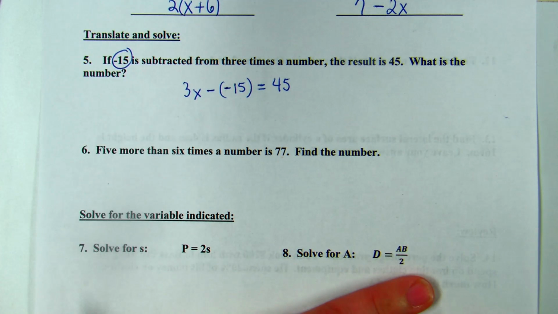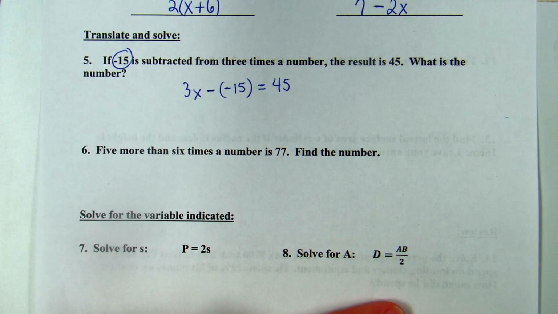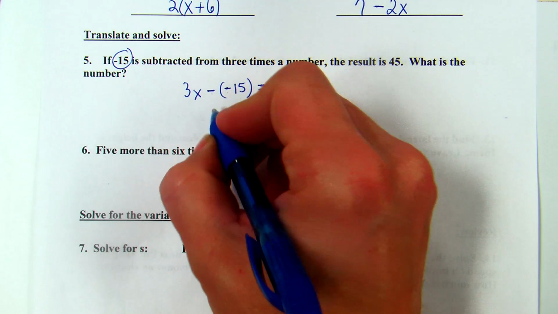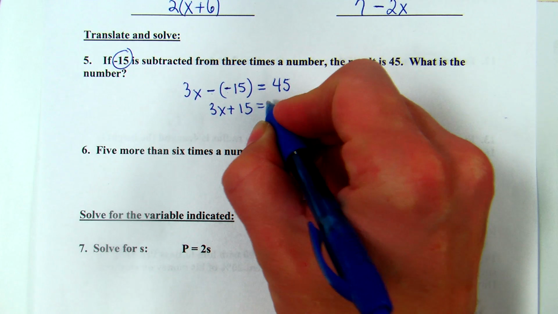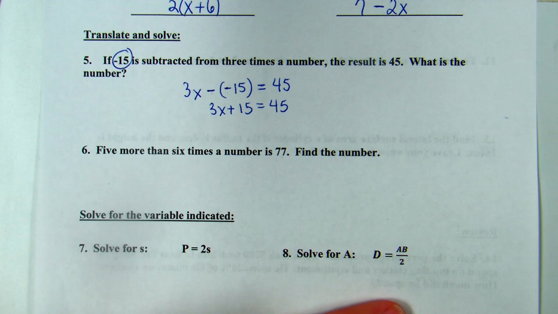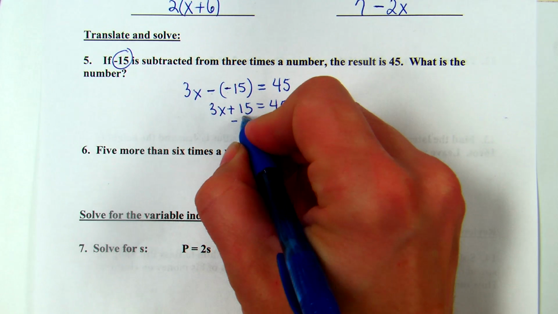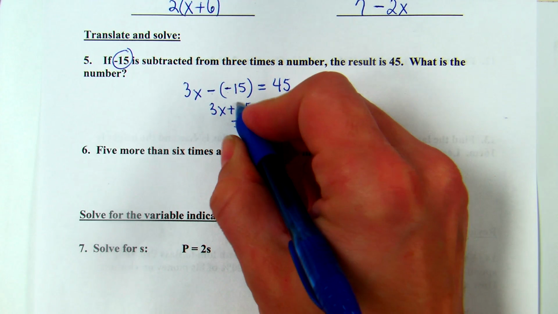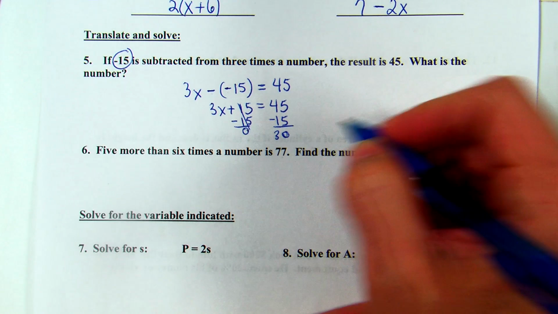Now it's asking what is the number. So we've written the expression. We're going to solve for the number. We've learned through previous lessons that anytime we have subtracting a negative, it just means positive or addition. So we will rewrite this as 3x plus 15. That's going to equal 45. And now we need to solve for x, and we do that by getting rid of the 15 first. We will undo addition. So we will take 15 away from both sides. This 15 will cancel as it becomes a 0. This will become 30. We'll rewrite this over here to the side.